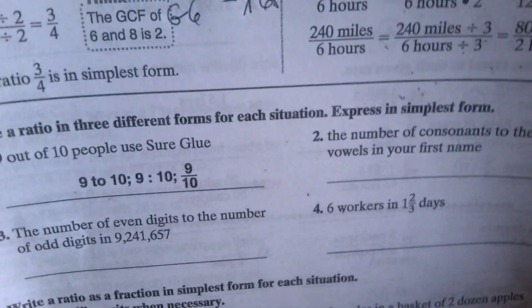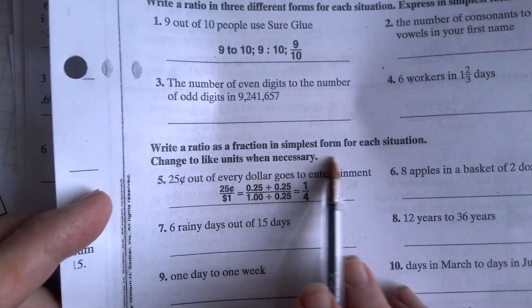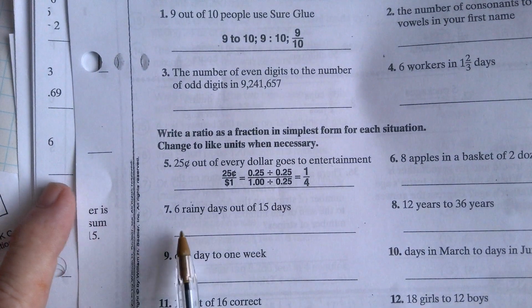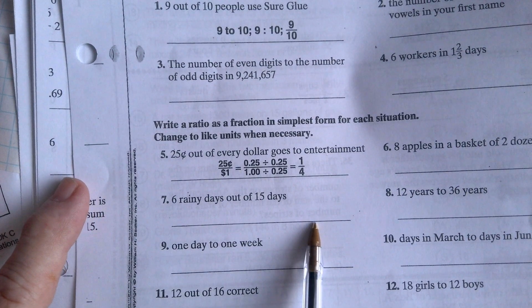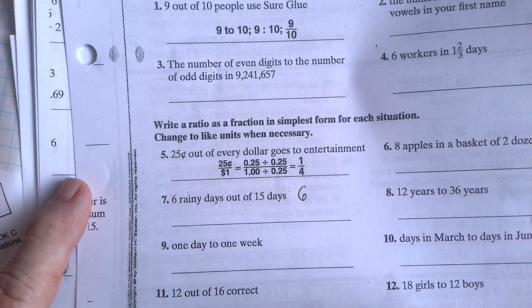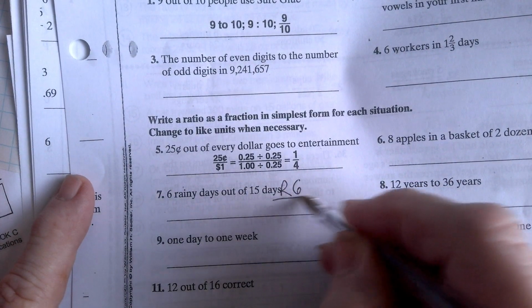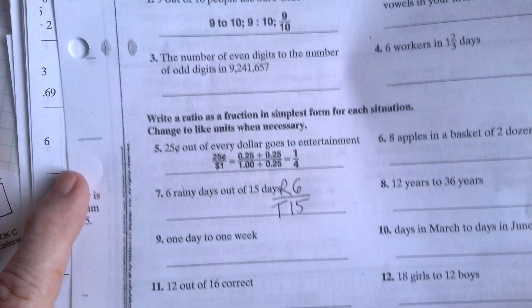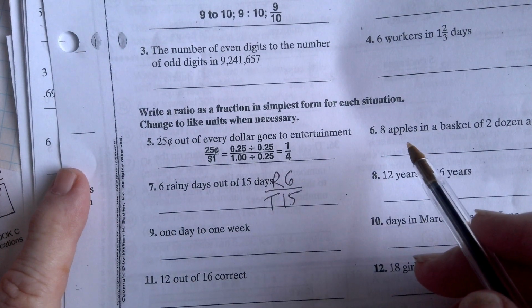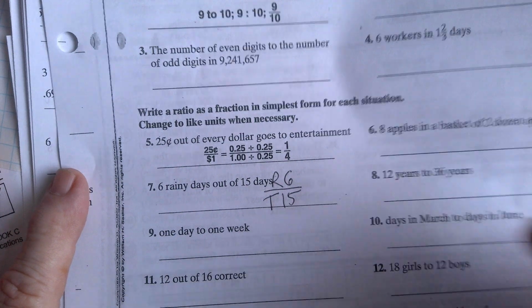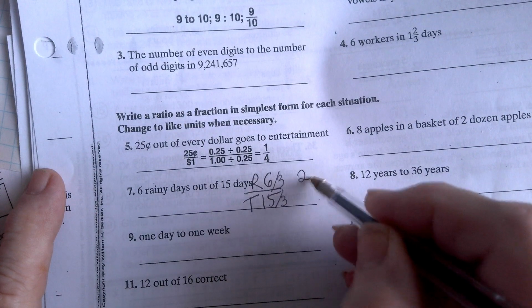All right, so let me go down to this one here. Write a ratio as a fraction in simplest form for each situation. 6 rainy days out of 15 days. It's 6 are rainy. Go ahead and label it. 6 are rainy out of 15, I'll put a T for total. Can that be reduced? Doesn't 3 go into both of them? Yes, so divided by 3, divided by 3. So it's 2 over 3.